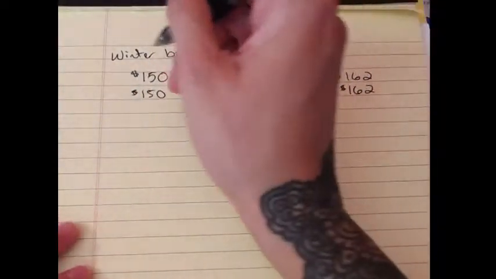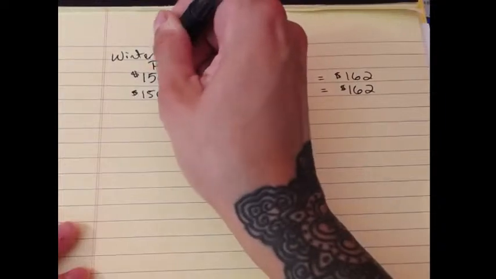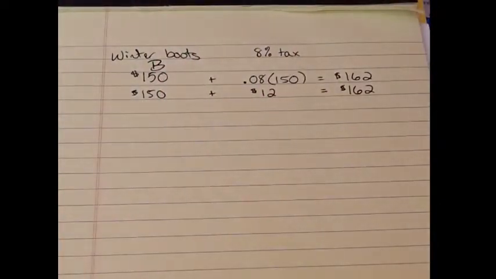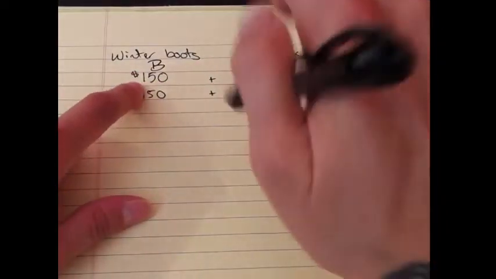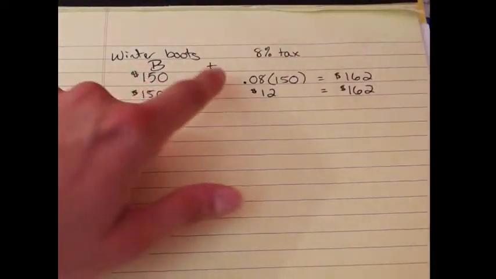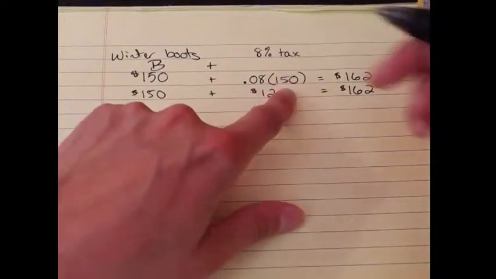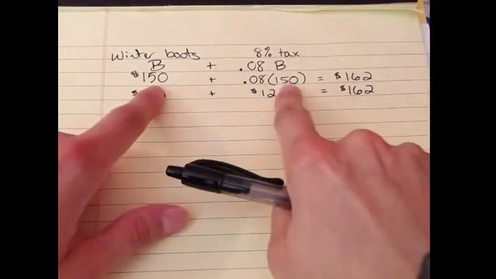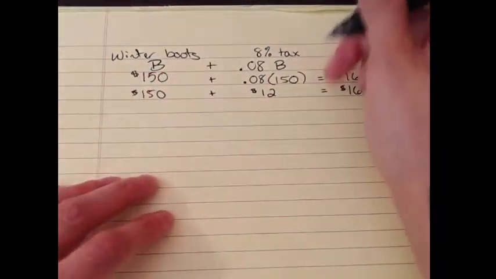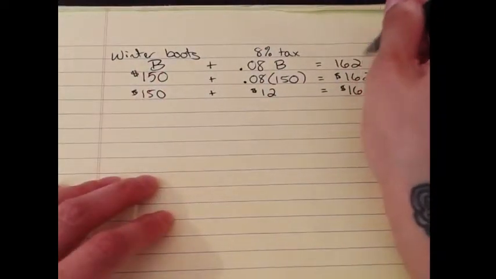So instead of 150, I'm going to replace it with B and pretend that I don't know what that value is. But what I do know is the process won't change. So it's going to be the winter boots plus 8% of the winter boots. See how I replaced 150 with B? And that's equal to $162.